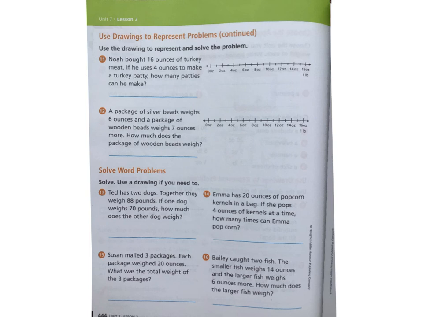All right, on this page, you have a couple more drawings where you're using the number line. Okay, and on these, you're not going to be going backwards on the number line, so I think it's going to be a little bit easier for you. So let's read the first one. Noah bought 16 ounces of turkey. Let's underline our important information.